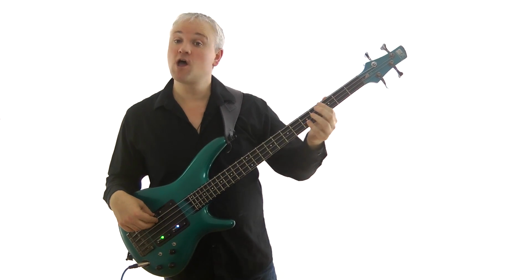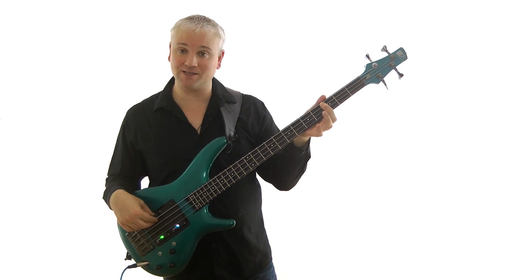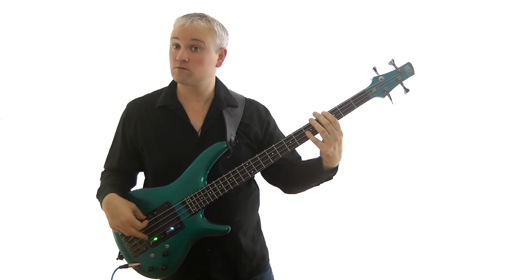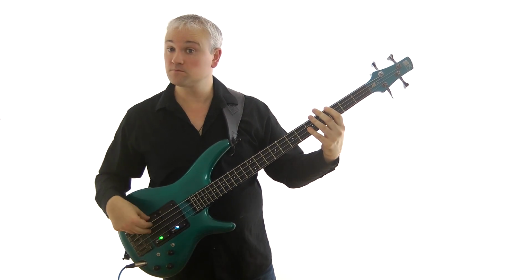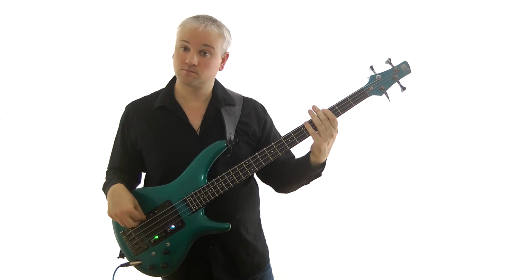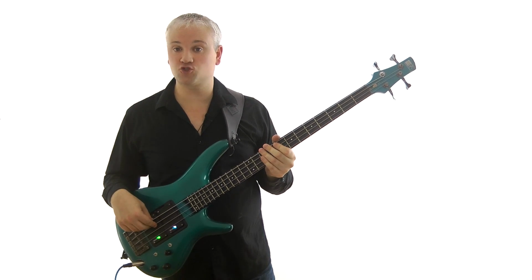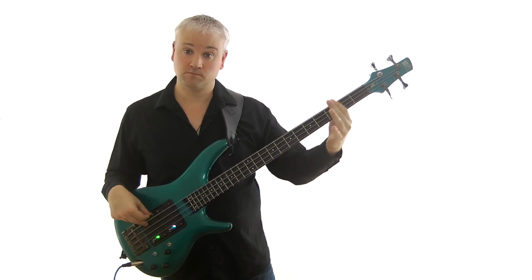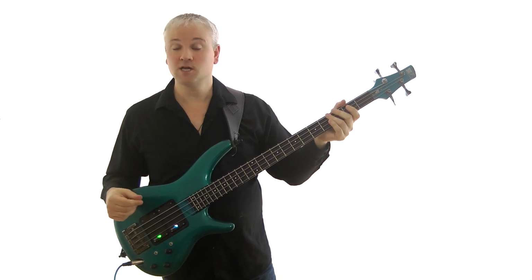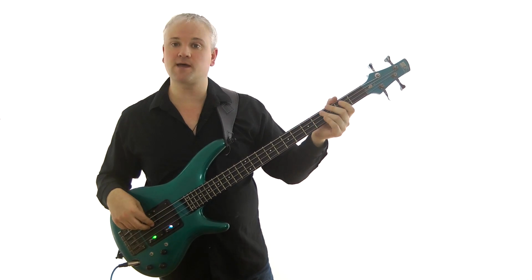Okay, so we have a G octave, so 3rd fret E string, 5th fret D string, back to the G down on the bottom, and then the open A string leading back up to the B. So, and that's it. So very slowly, the riff sounds like this.